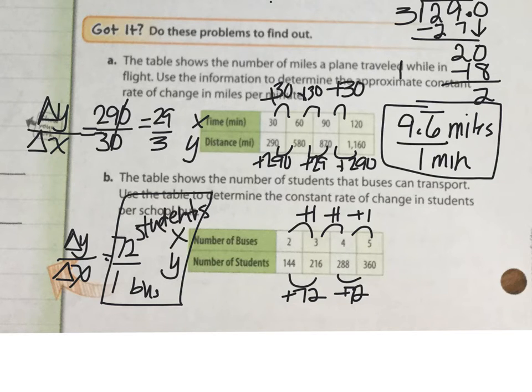That means you have about 3 kids per seat, right? So they must be a bunch of kindergartners. Poor bus driver, right? All right, moving on to the next one.